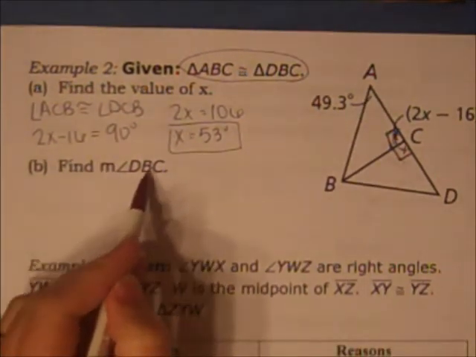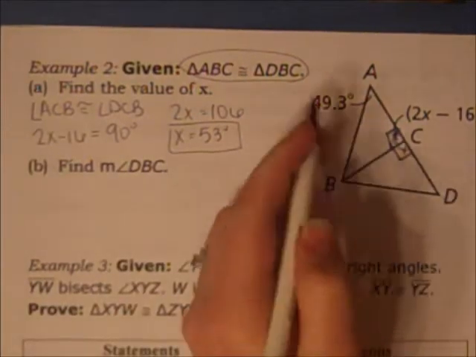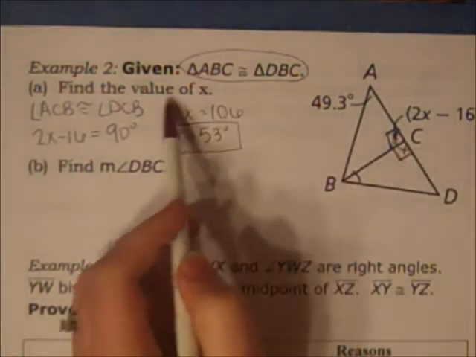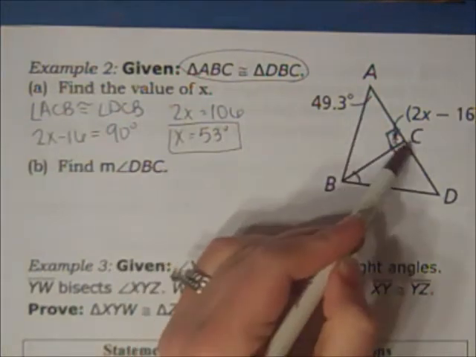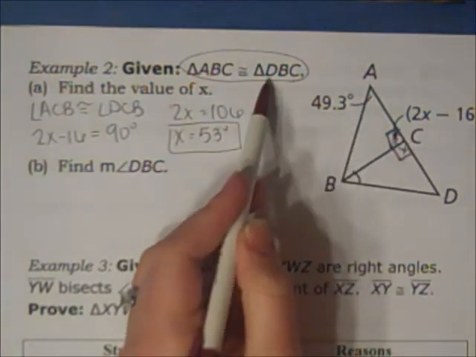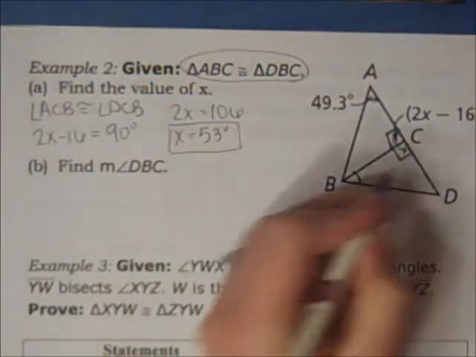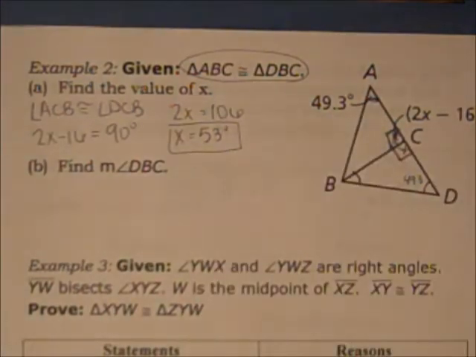Okay, then the second part says find the measure of angle DBC. So DBC would be this one over here. From the congruent statement, I don't know anything about this angle ABC over here, so that's not going to help me with DBC. What I do know is that this angle, 49.3, has to be congruent to this angle, 49.3.